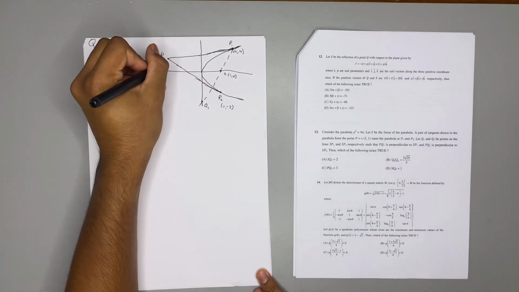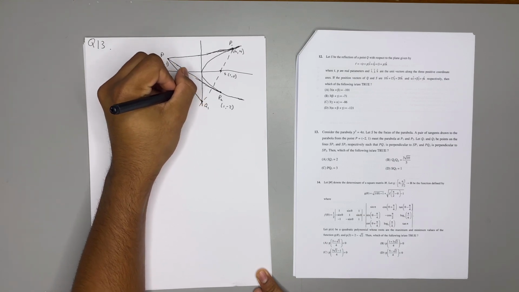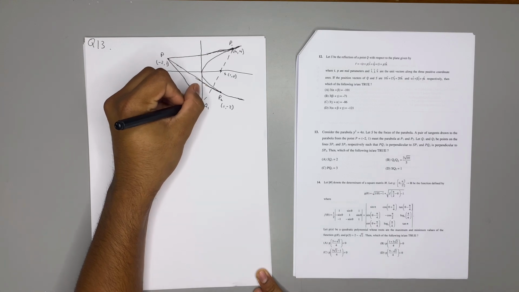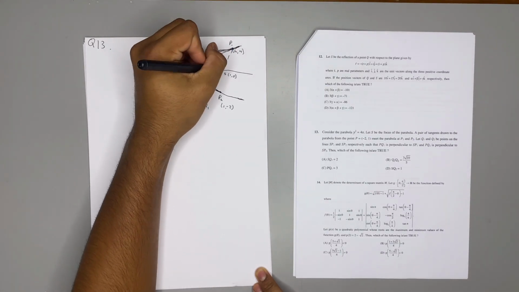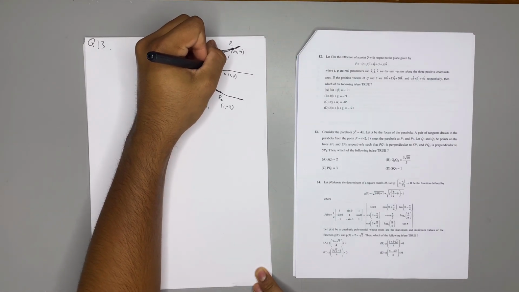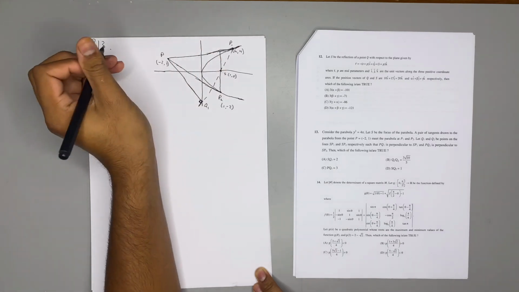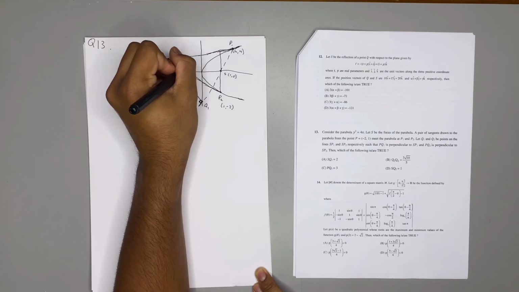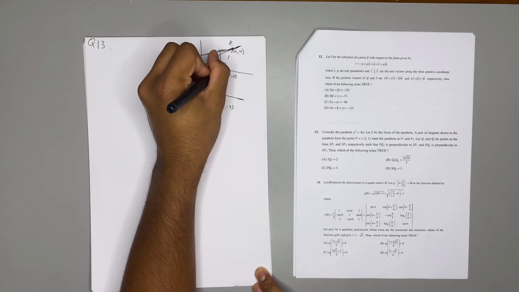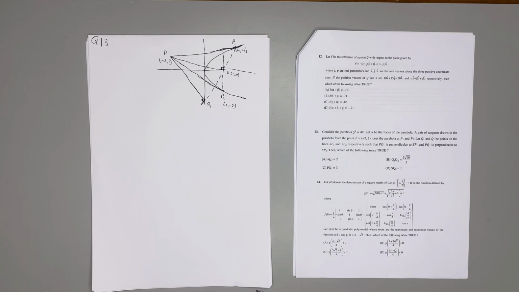So PQ1, which is this line here, is perpendicular to Q1, and PQ2 will be something similar to this line going up through there, joining PQ2. This is in a way perpendicular to that. Not to scale, sort of a diagram, but yeah.